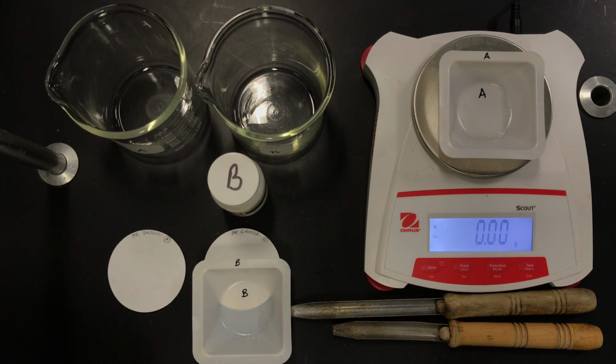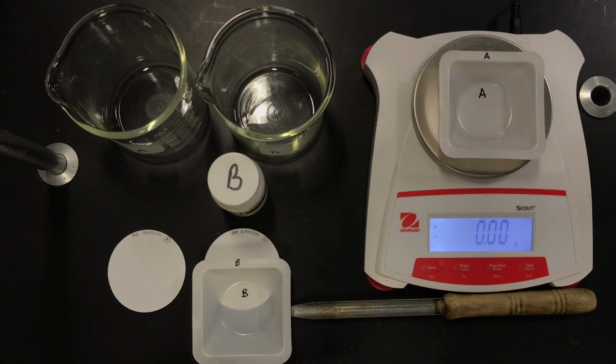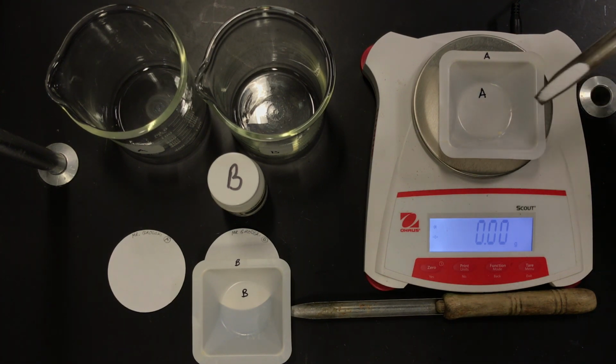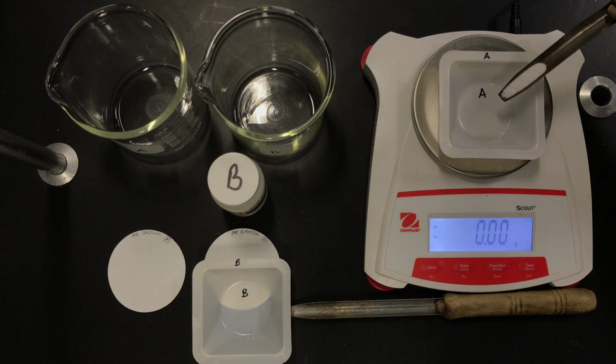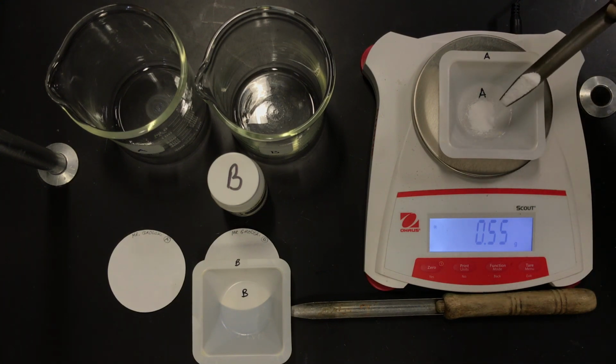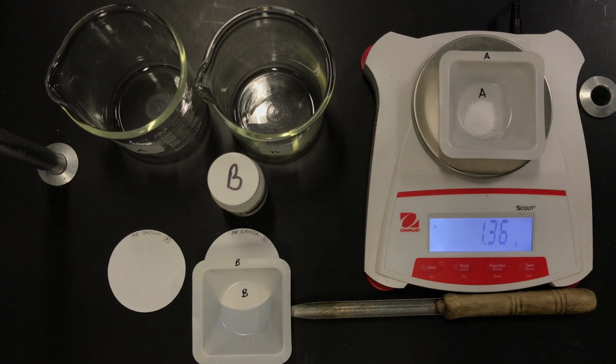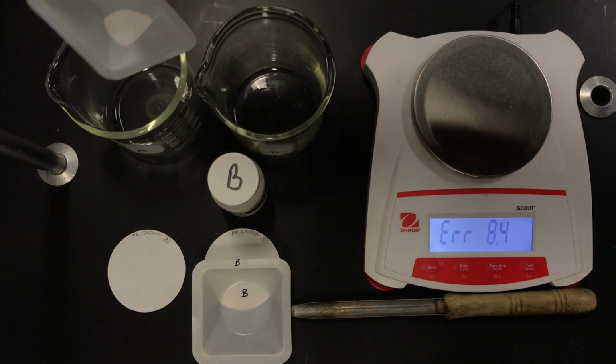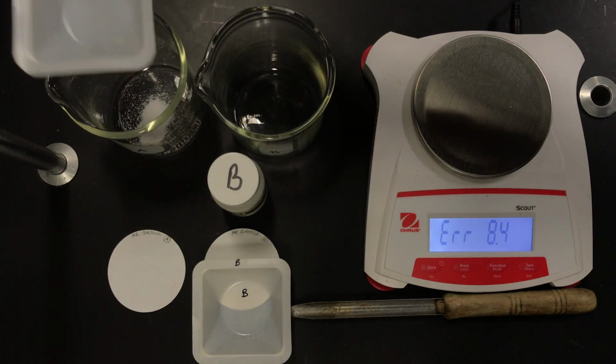I'm going to use the spatula to measure out a value of A that is approximately 1.5 grams. I want to stay under 1.5 grams because I know the excess amount of the solution I'm going to add to precipitate this out. So the value is 1.36 grams of A. I'm going to add that into my beaker labeled A. And again, I'm providing two samples for two different students.